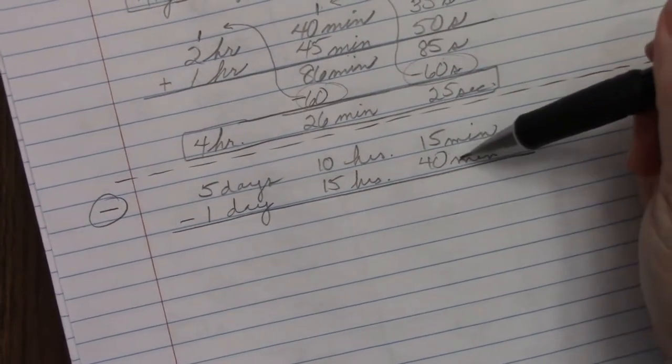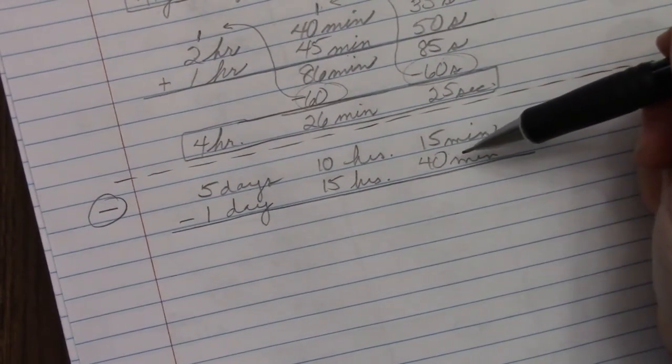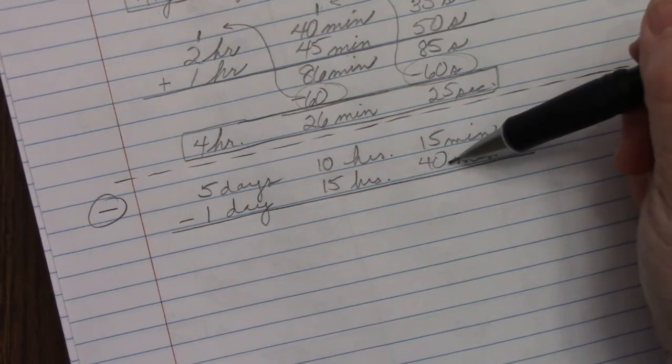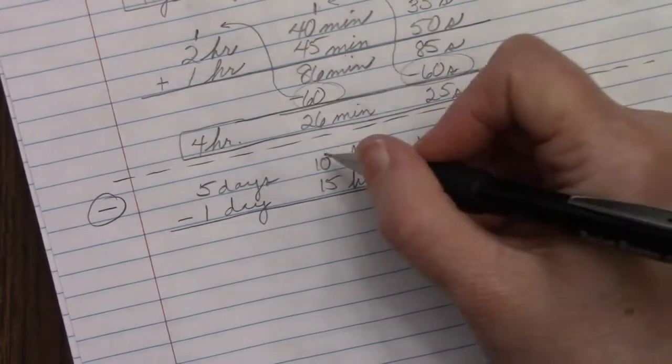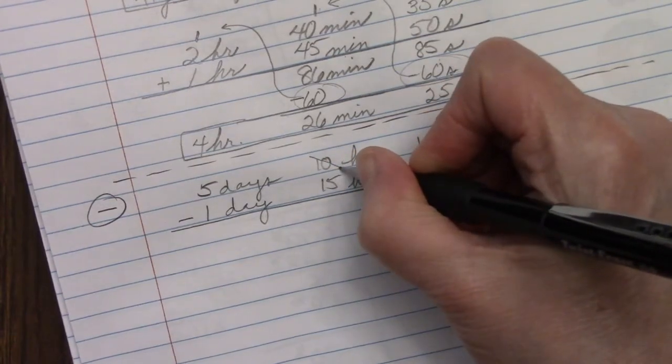And we start over here again. But we have a problem right off the bat. I cannot subtract 40 from 15. These are minutes. So I'm going to come over here and I'm going to borrow an entire hour.